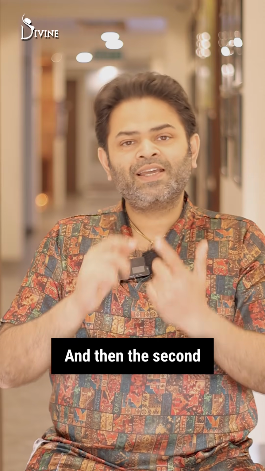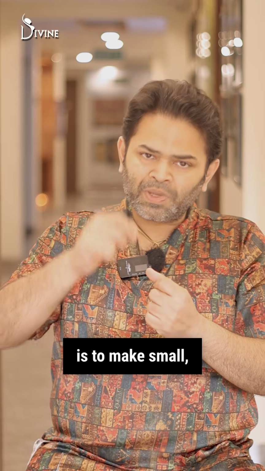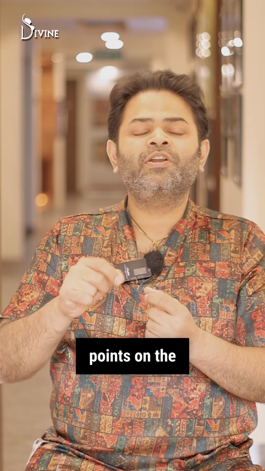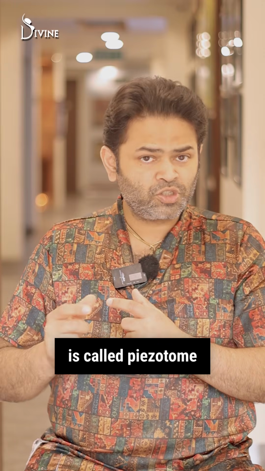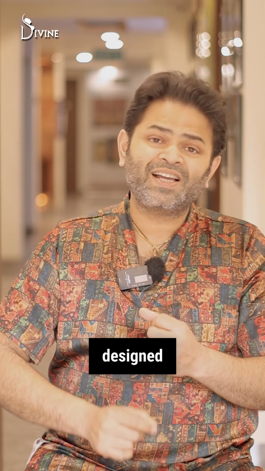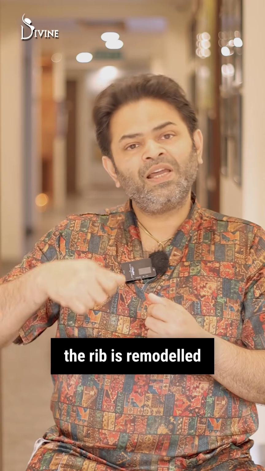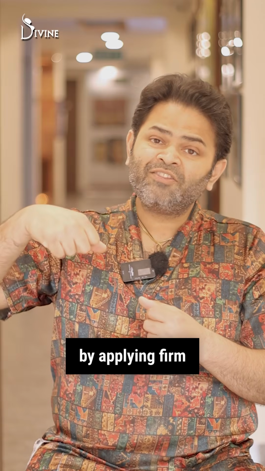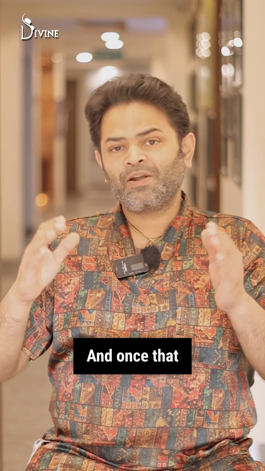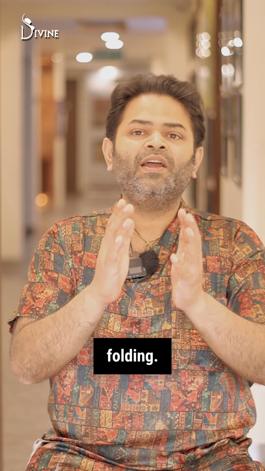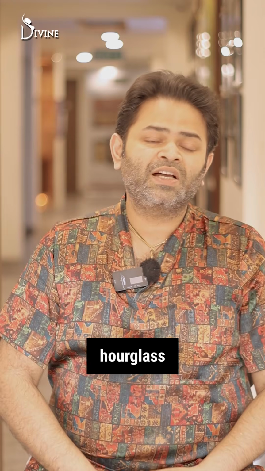And then the second key step is to make small points on the rib using the special needle and piezotome. This instrument is called a piezotome, and the needle has been specially designed for this procedure in order to make the whole procedure scarless. And then the rib is remodeled by applying firm pressure on the rib. And once that is done, you can see immediately on the table the ribs folding. You can actually see a beautiful hourglass developing.